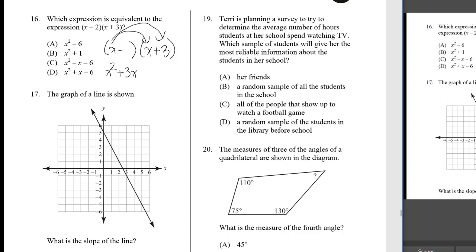Once you get used to this, you don't have to cross things out. You have this times this, this times this. You have negative 2 times x, which is minus 2x, and minus 6. X squared minus x minus 6 is your final answer. So that's C. Easy enough there.